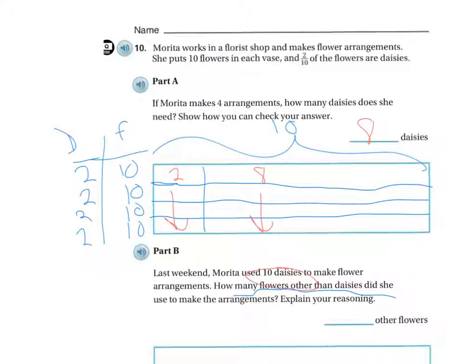Well, the nice thing about taking the time to show our work on part A is that we can see that we have already accounted for 8 daisies in the 4 arrangements. 2, 4, 6, 8. How many arrangements was that? Well, that was 4 arrangements, wasn't it? 1, 2, 3, 4. So if there's 8 daisies here, that means we only need 2 more, right? So 2 more would mean that we need 1 additional arrangement that we haven't already accounted for. Here are our 10 daisies, 2, 4, 6, 8, 10.